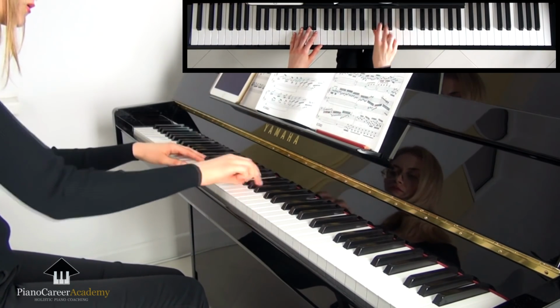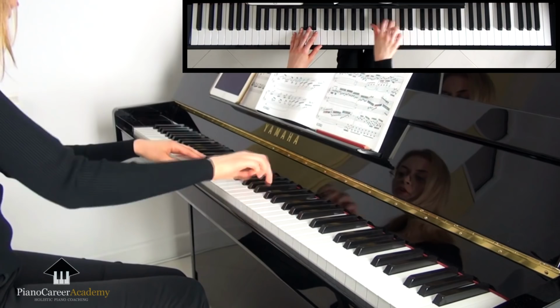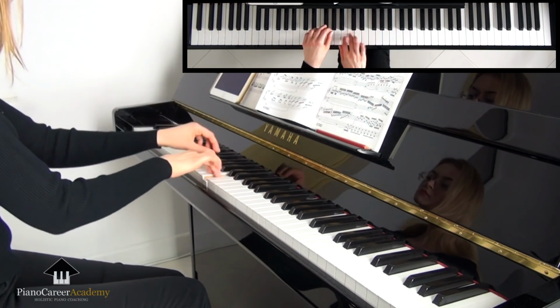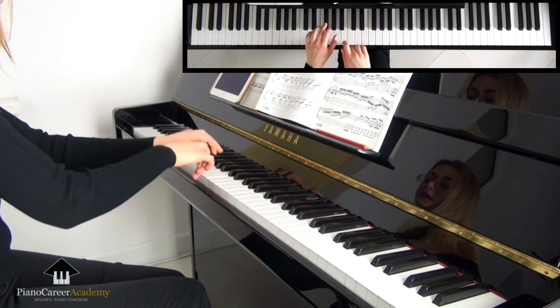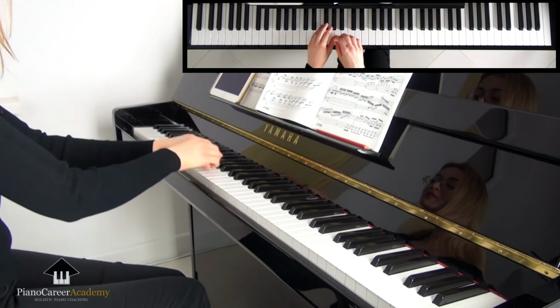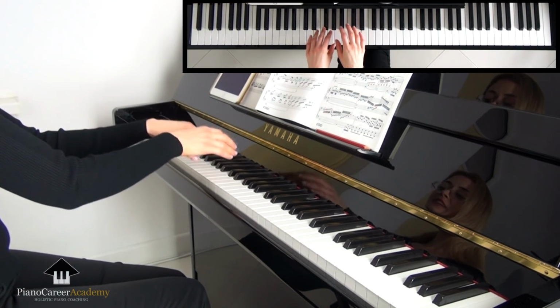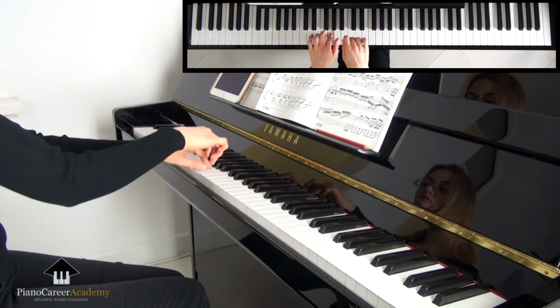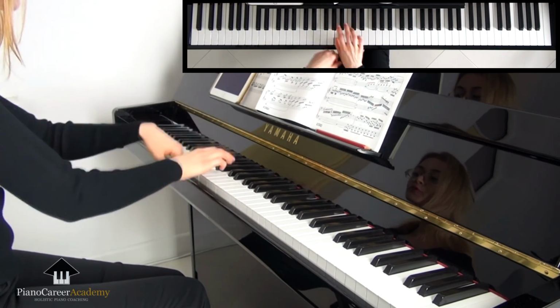Can isolate this spot. Now here, as this passage passes from the right hand into the left, there is this connection that you have to work on as well. Obviously slowly first.